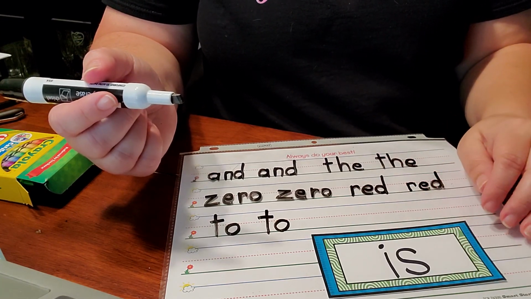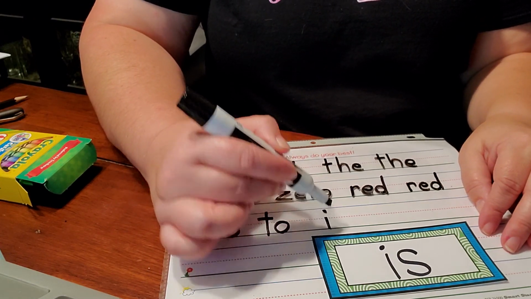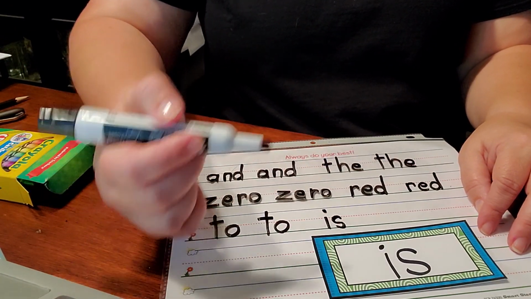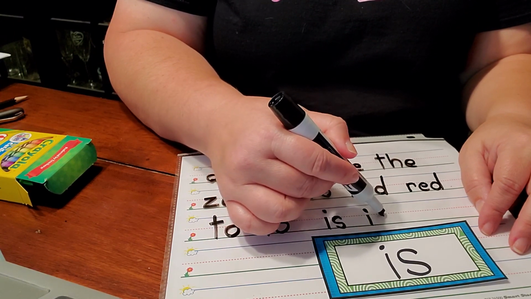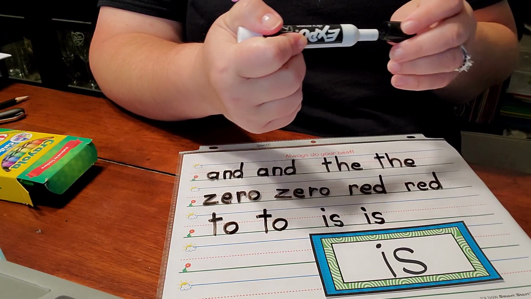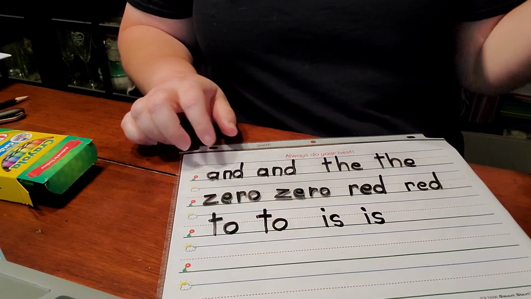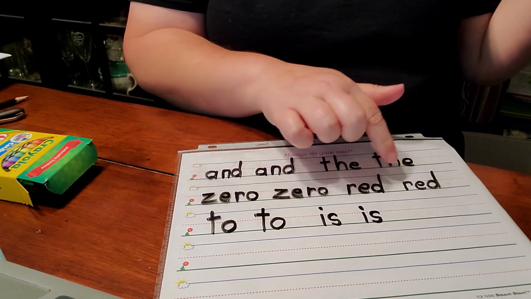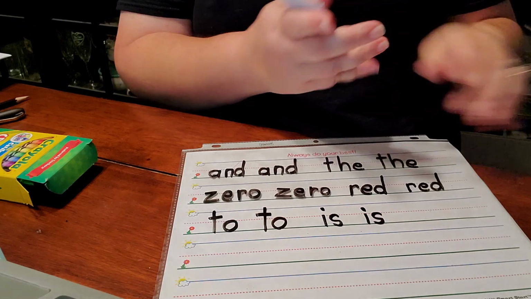Now we're going to do is. Is. So I say it. Is. And then you say it. Good. Then we're going to say it and spell it. Is. I. S. Is. Very good. Now you have practiced some of your sight words. We have written and, the, zero, red, two, is. Great job.